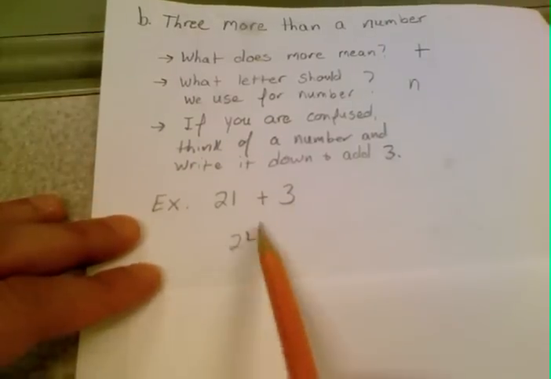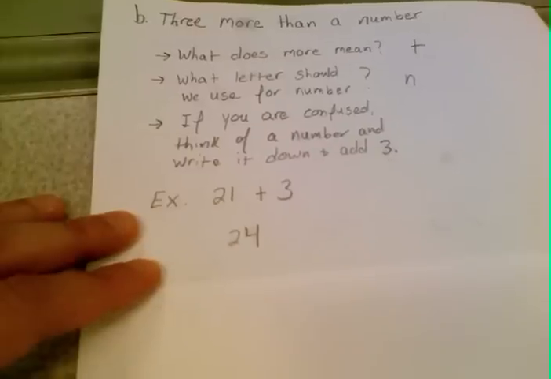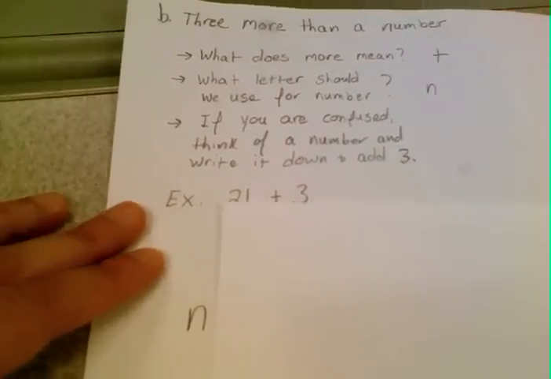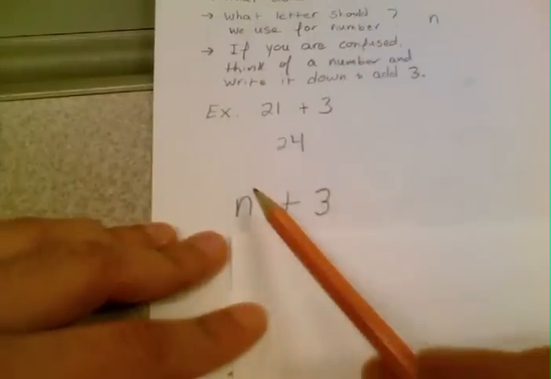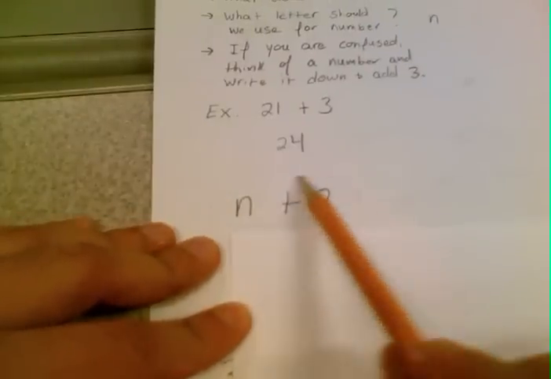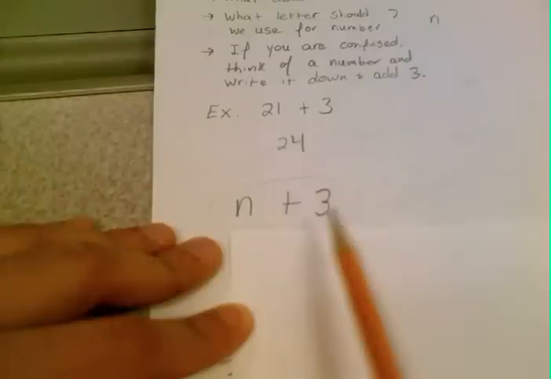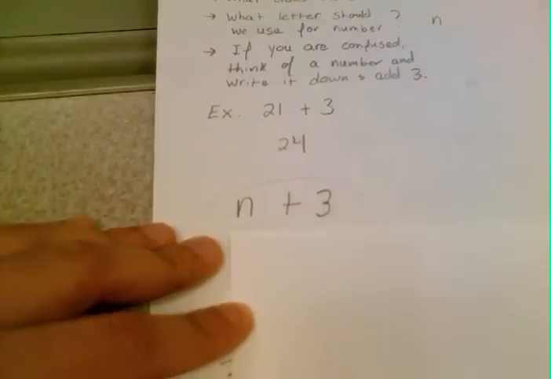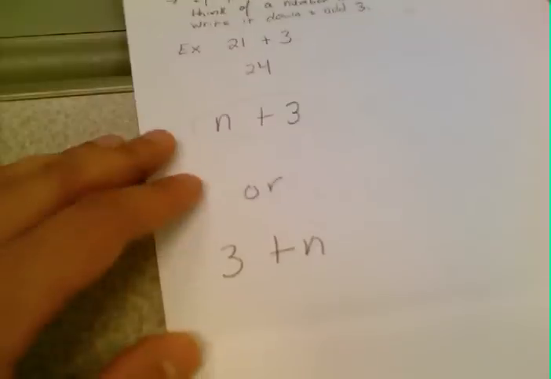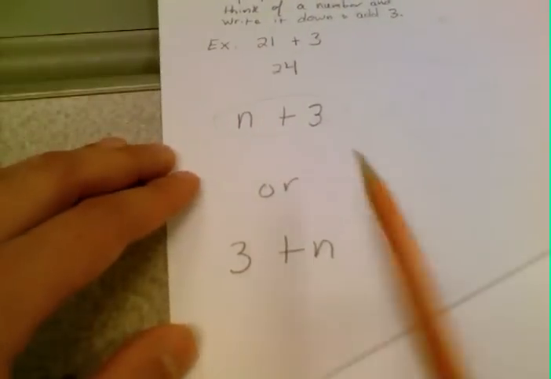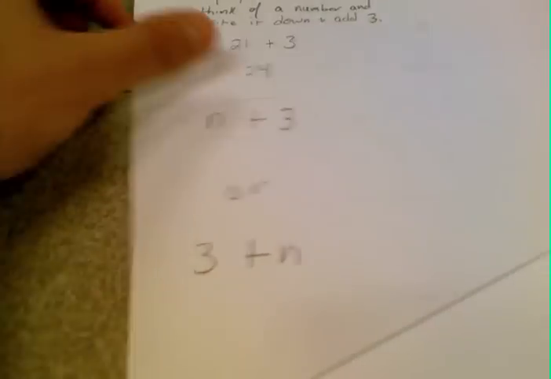This is not our goal. This example is just to show you that in this case, 3 more than a number, you might want to write down the N first. All right? So this is what we're looking for right here, N plus 3. 3 more than a number, whatever number, and then we're adding 3 to that, or 3 plus N. Either way would work. All right. So that is translating.